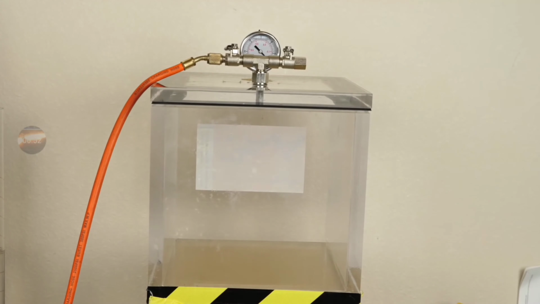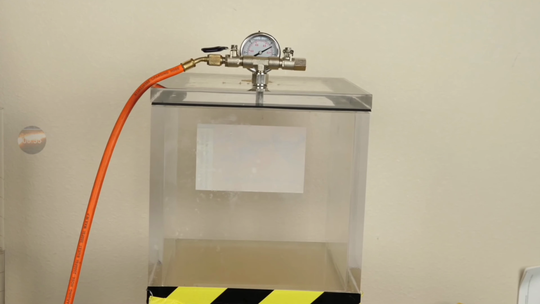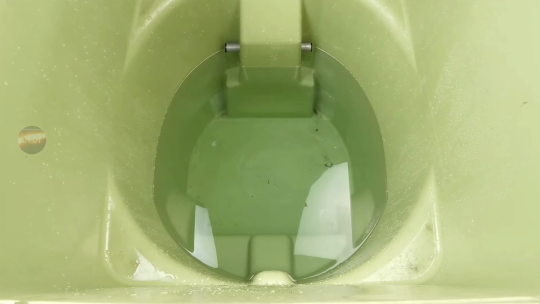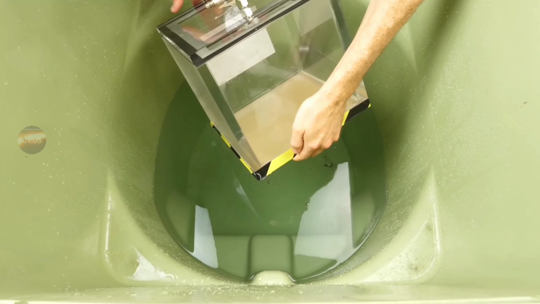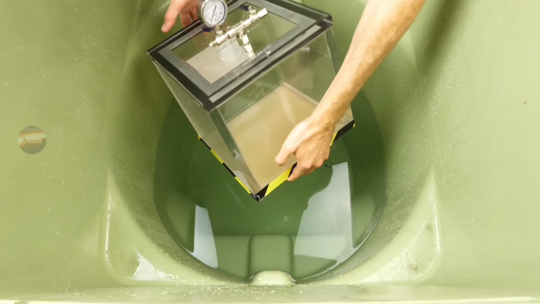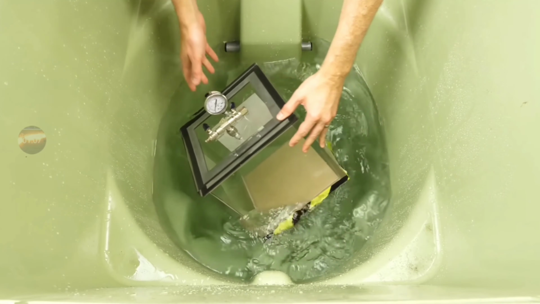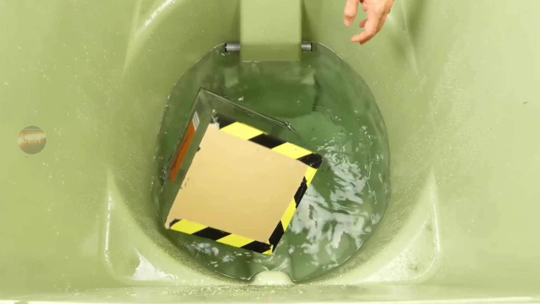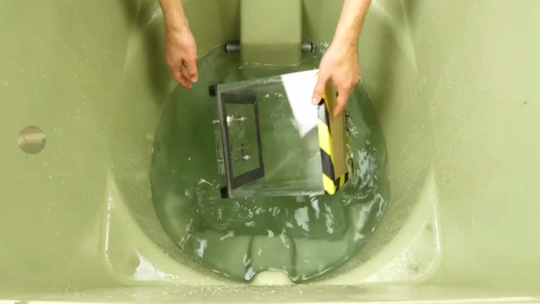Vacuumed out. 3, 2, 1. Okay, we're at full vacuum. Let's go ahead and see if it floats, and then let's open it up under the water. Okay, does a vacuum chamber float? 3, 2, 1. It definitely floats.